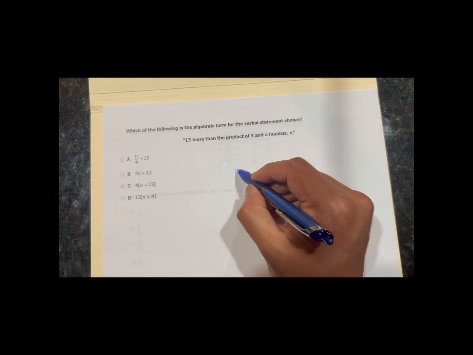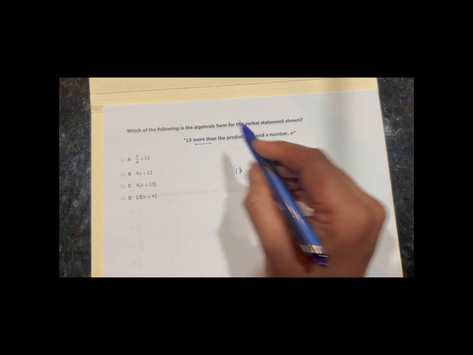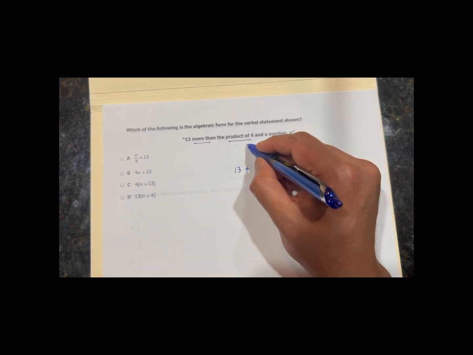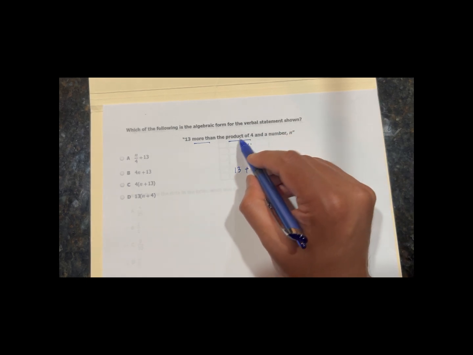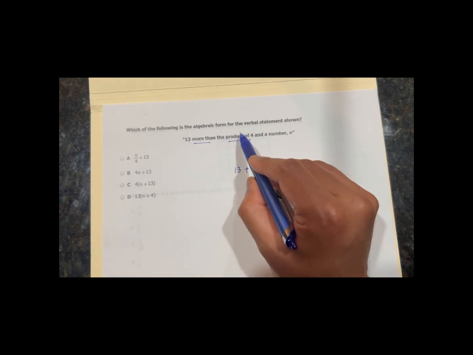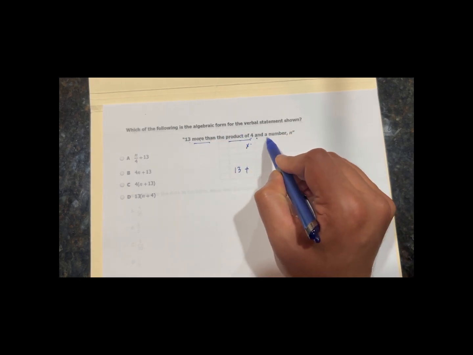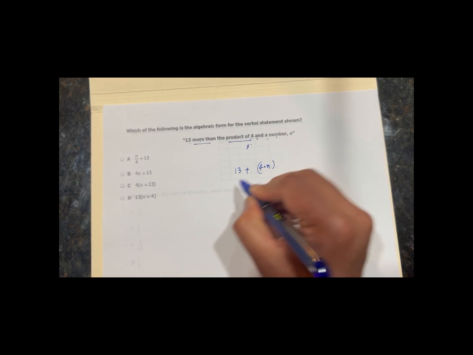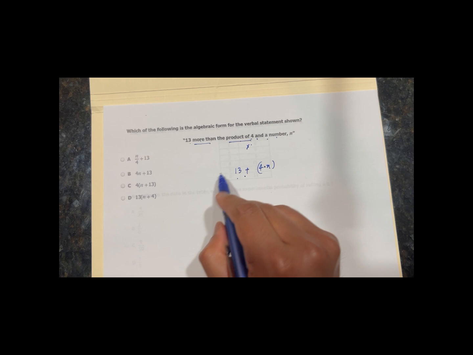Which of the following is the algebraic form of the verbal statement? 13 more means plus. The product is essentially multiplication. So here it says 13 more than the product of 4 and a number n. So that's 4 times n, and 13 more than that.